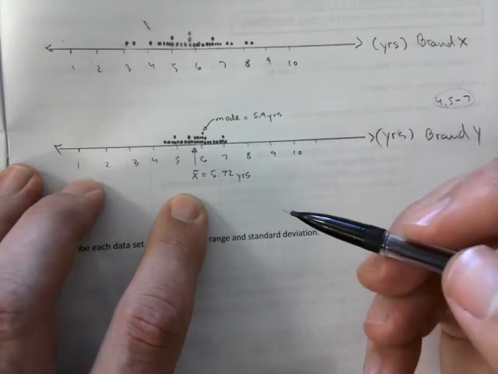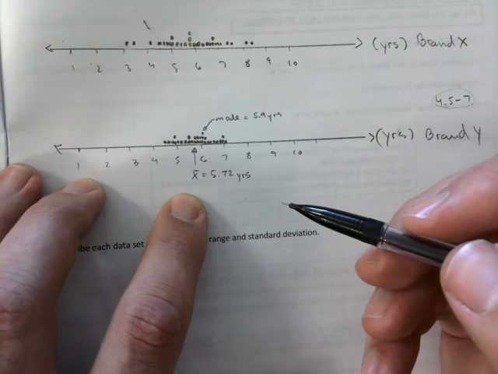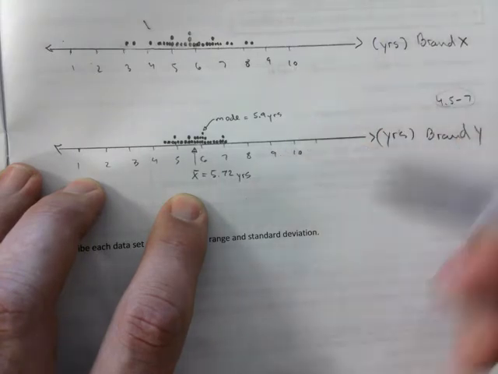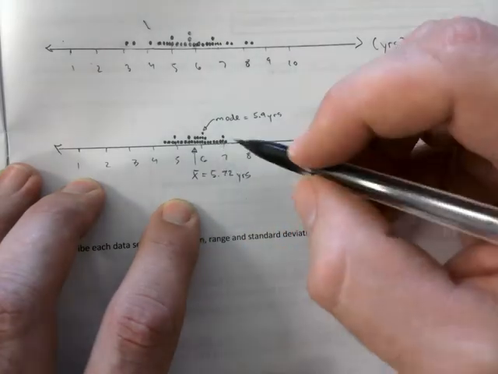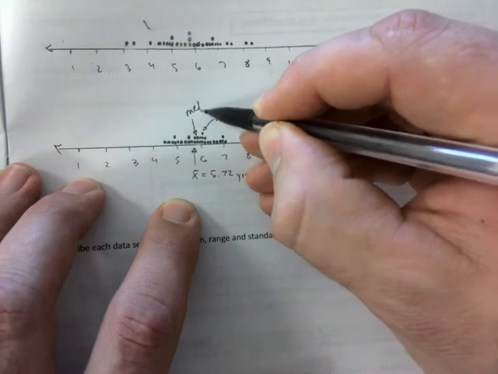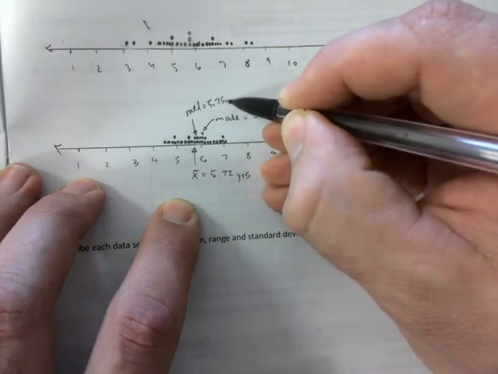And my median is 5.75. So we'll just go arrow from the top here, median 5.75 years.